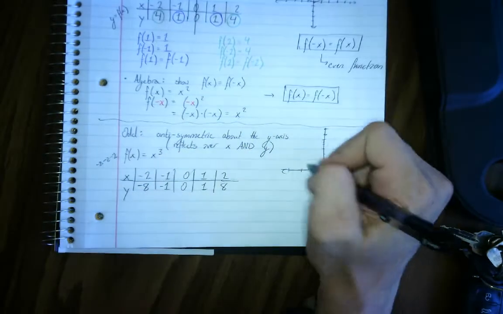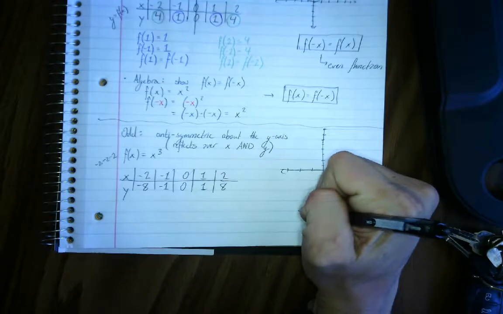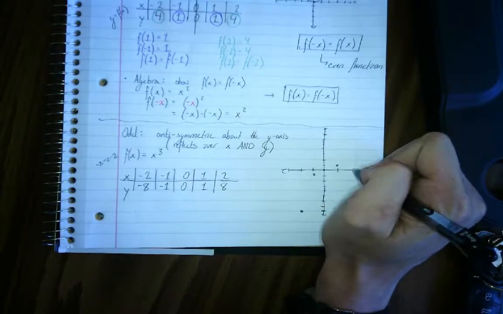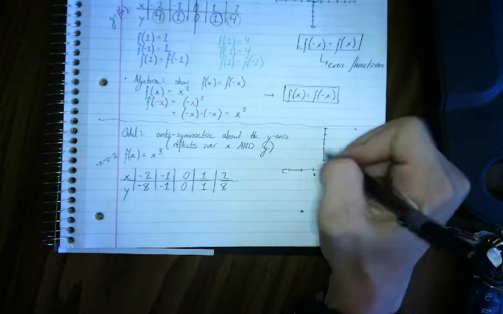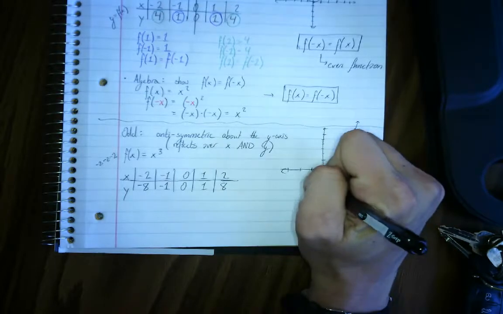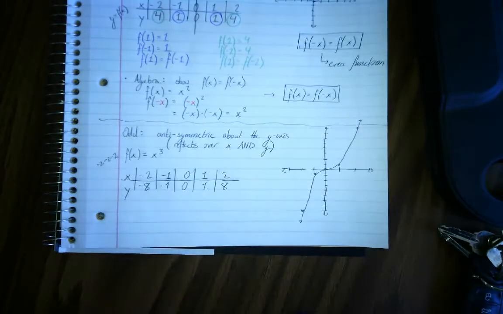So just graphing these guys out, we get a graph that looks like this, which again should agree with what we've been looking at on Desmos, like so. And what we want to figure out, yeah, exactly what we were talking about.